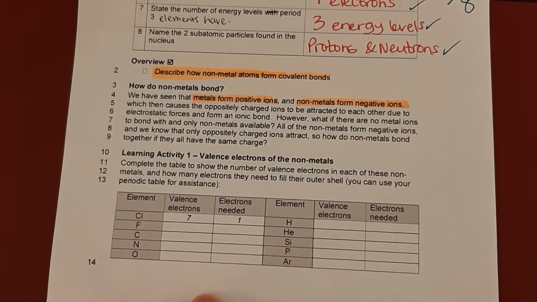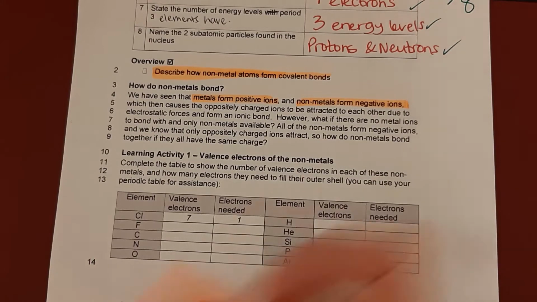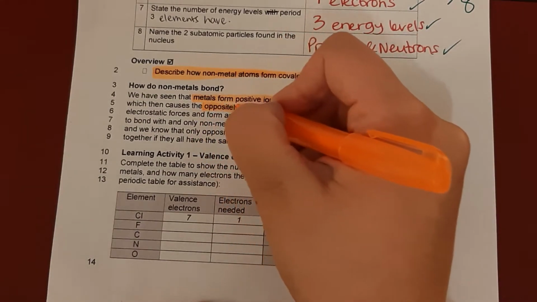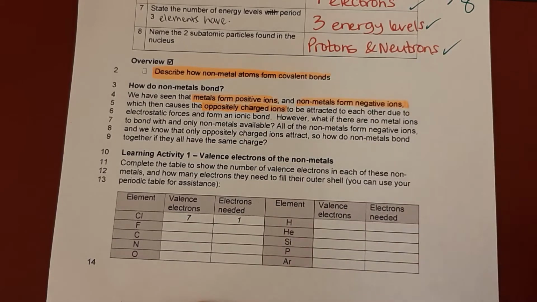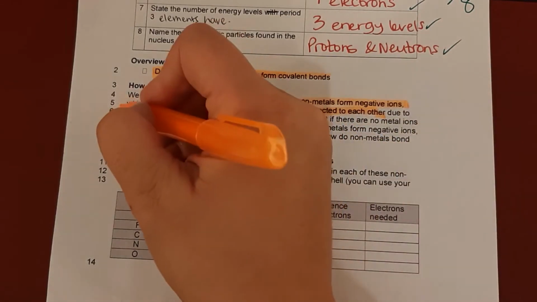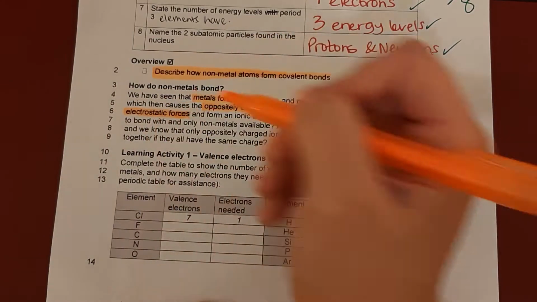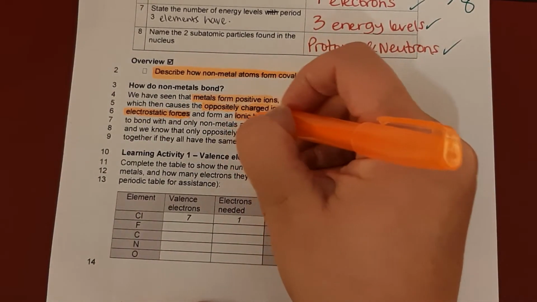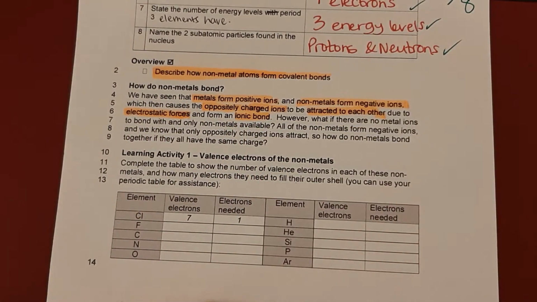This then causes the oppositely charged ions to be attracted to each other due to the electrostatic forces and form an ionic bond. So metals and non-metals are oppositely charged. They're therefore attracted to each other, and that's because of the electrostatic forces between positive and negative that allows them to form an ionic bond. We already know this. This is ionic bonding between a metal and a non-metal.